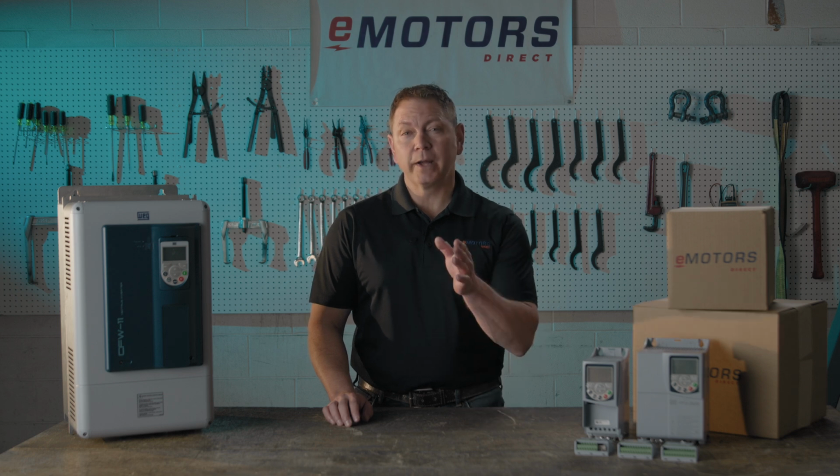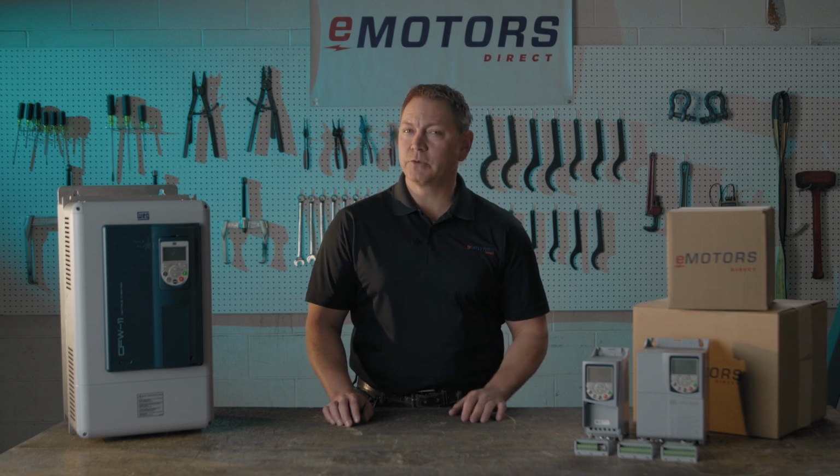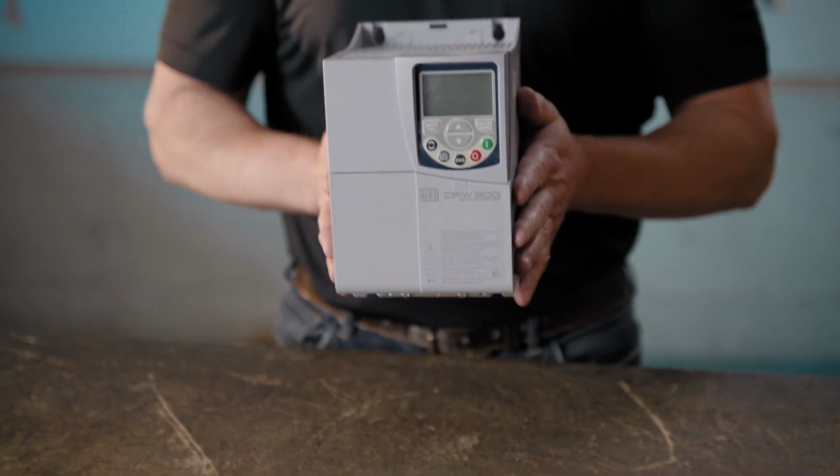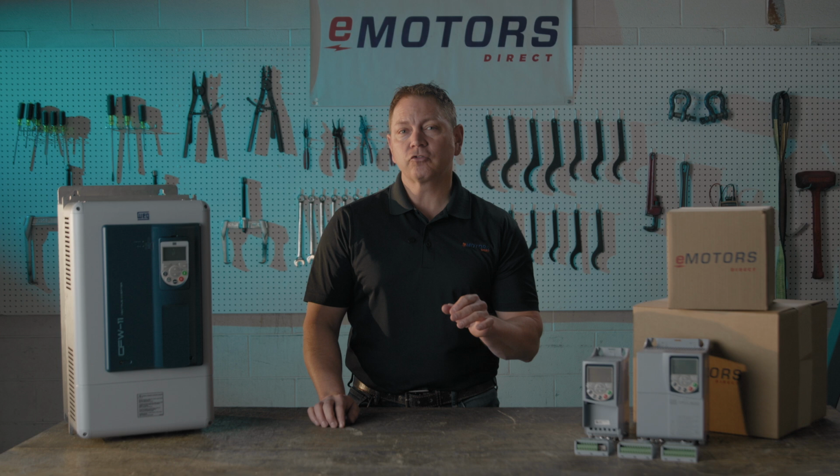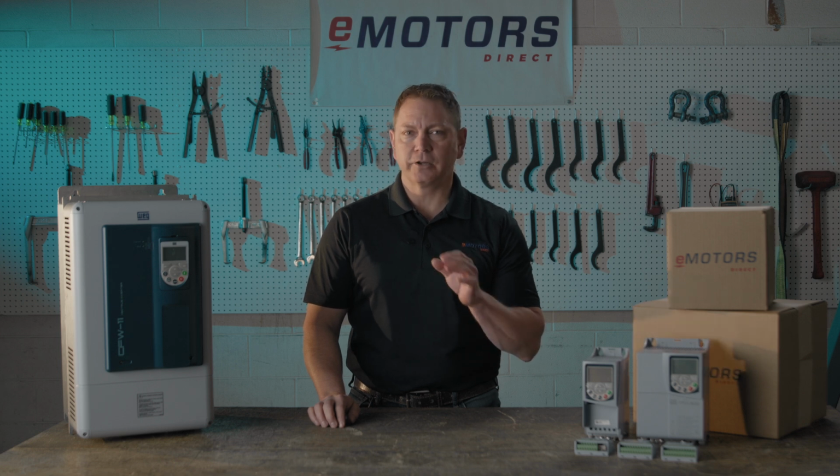Do you ever find yourself buying a VFD and only using about 20% of the key features? The WEG CFW500 solves this problem, allowing you to build your drive to your specific application. With this drive, you won't be paying for features that you're not using.